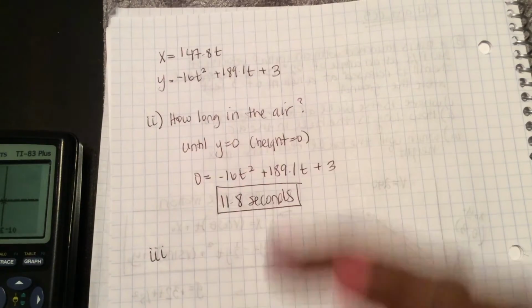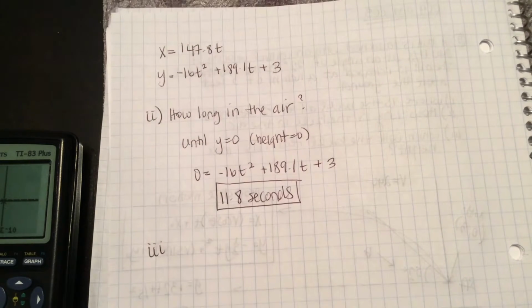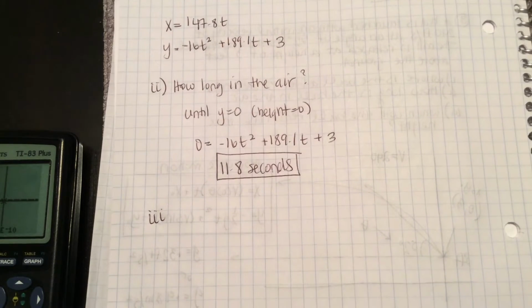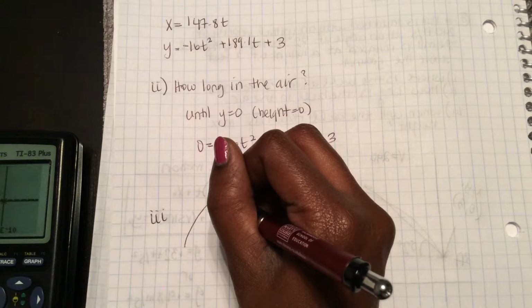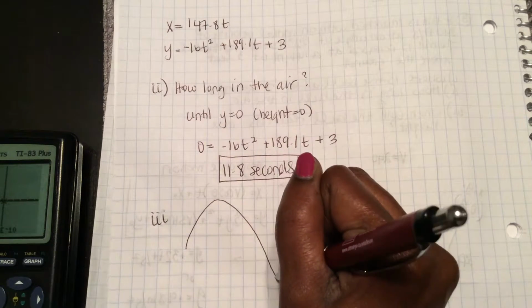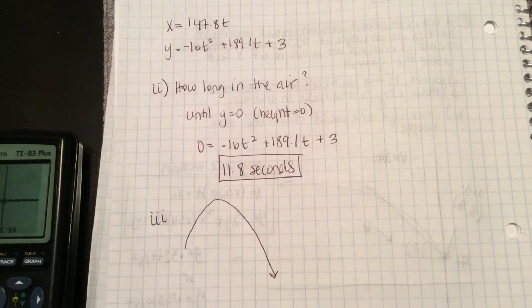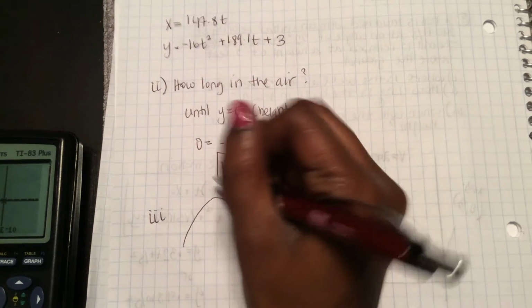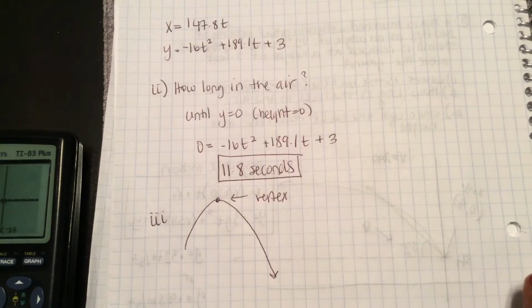So now number 3 is asking us, let me remind myself, when will it reach its maximum height? So the maximum height is when your ball goes up and stops and then comes back down. I'm thinking about how to do this. Okay, so that is going to be the vertex of this quadratic equation.